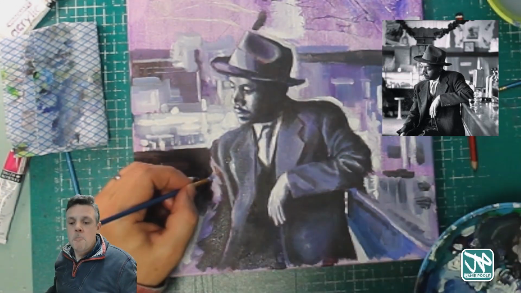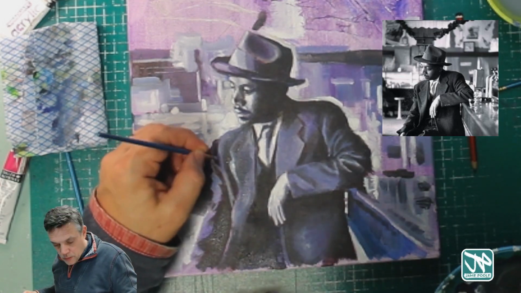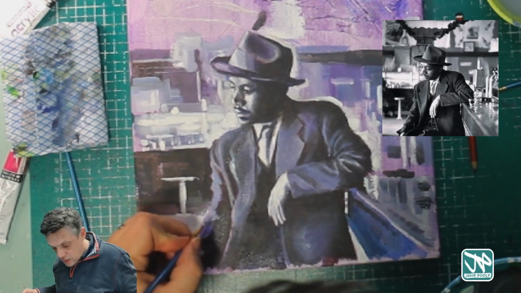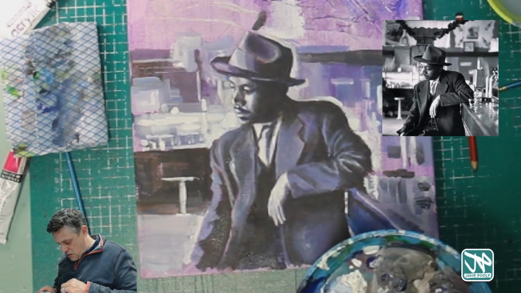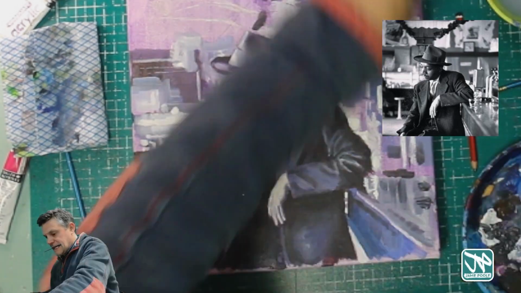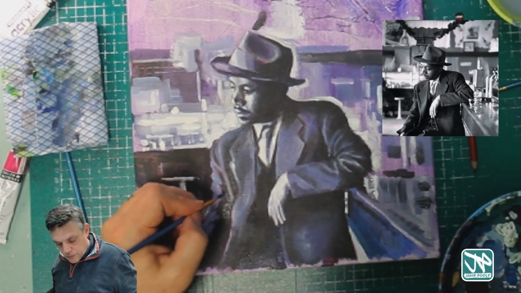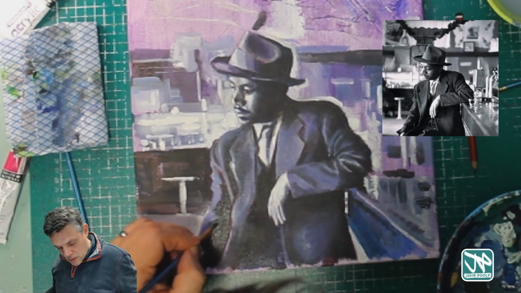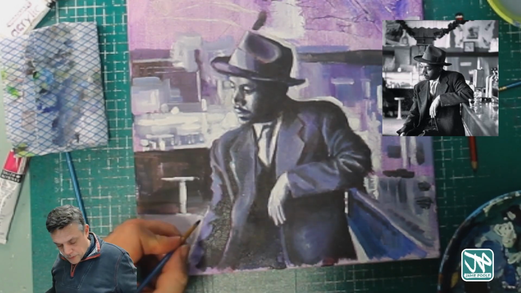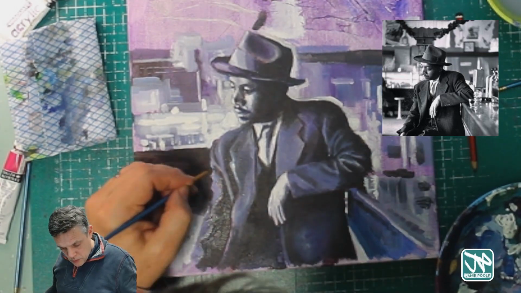To get the shadows particularly, I'm using ultramarine and burnt umber, and that creates a nice deep bluey black sort of colour. So there's no black paint on this picture whatsoever. It's just all burnt umber and ultramarine in this case.